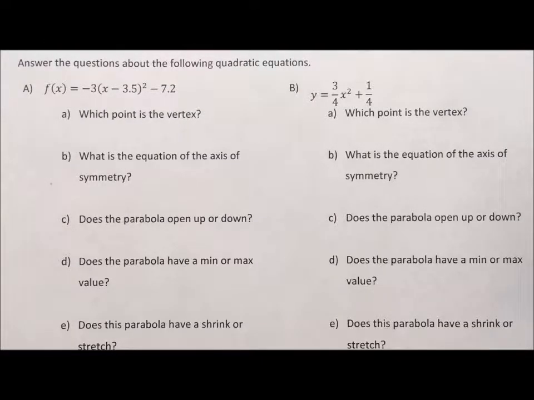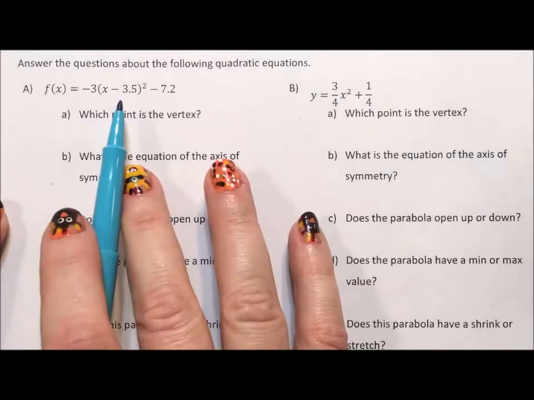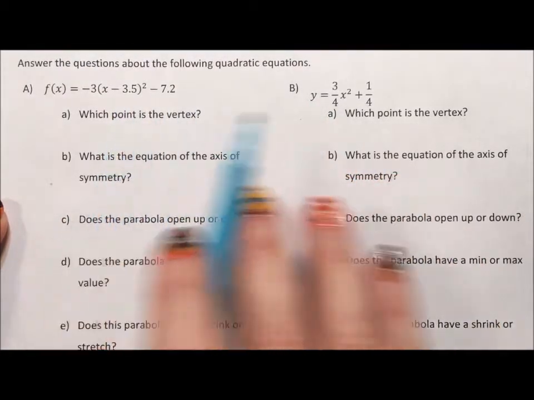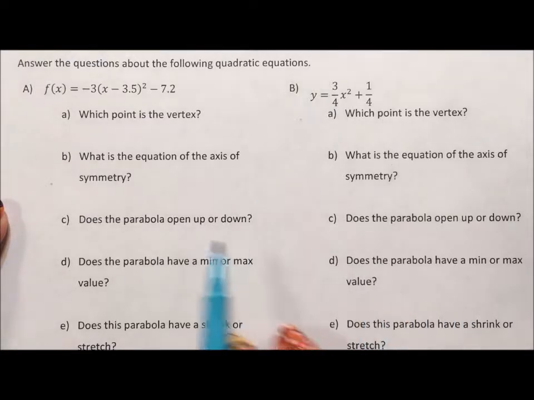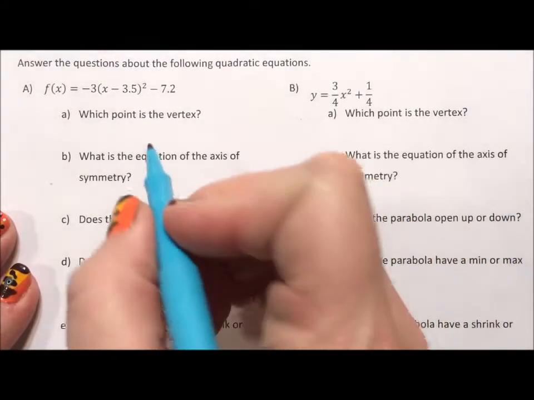Today I'm doing a series of videos on parabolas and their graphs and just kind of facts about them. For this one, I have a bunch of questions about these two parabolas, and I want to answer the questions in parallel so we can kind of see what different approaches look like. All right, what point is the vertex?